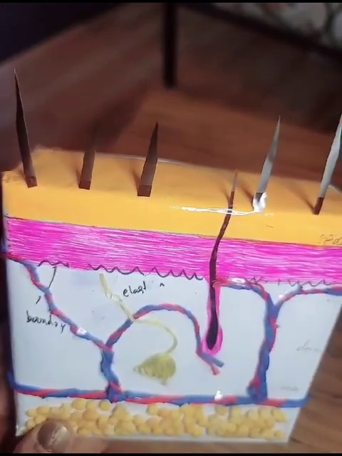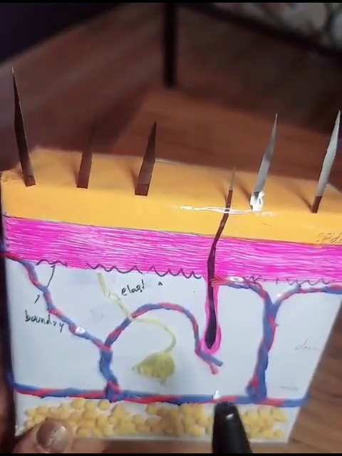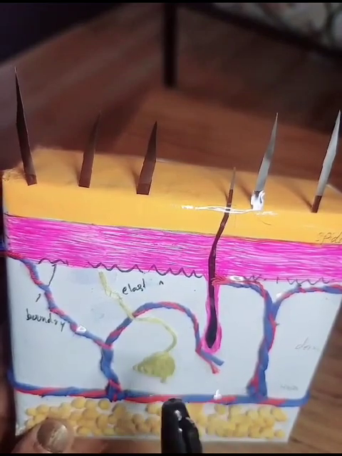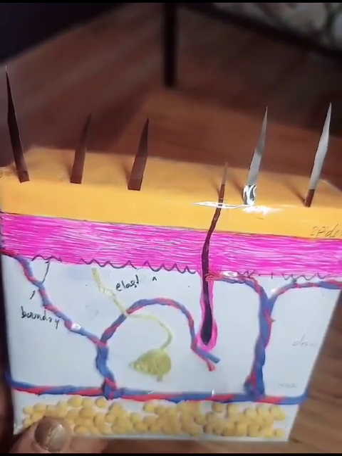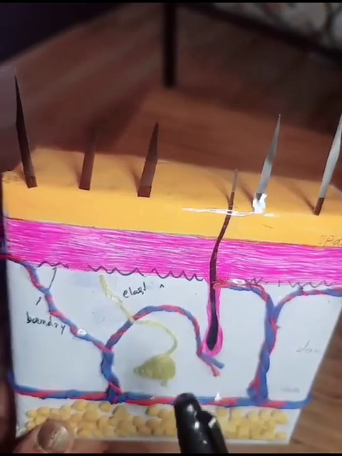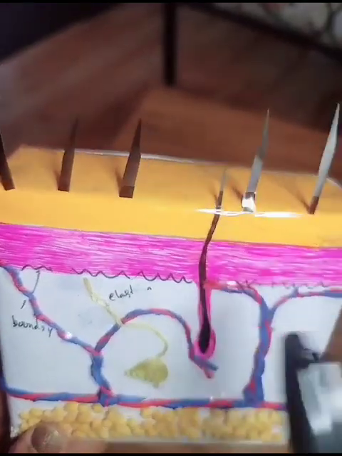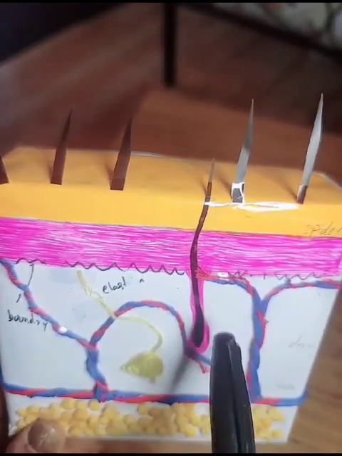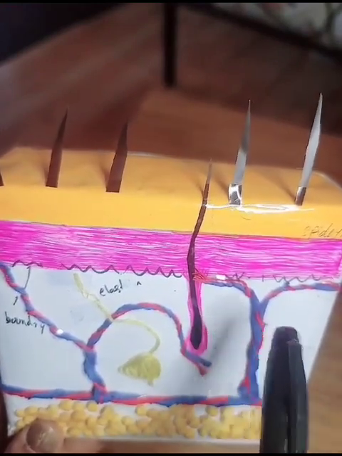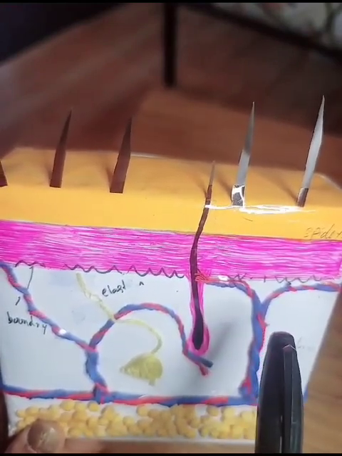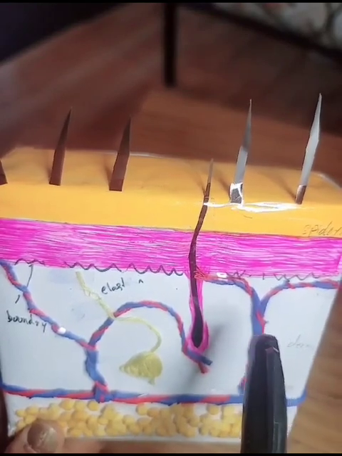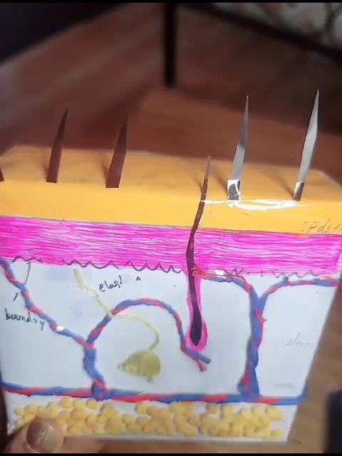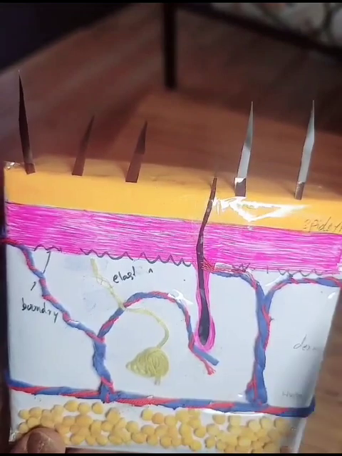The dermis is well vascularized and contains sensory nerves and hair follicles. See, this is hair growing from the dermis, and sebaceous glands and sweat glands too. So I was talking about the dermis.